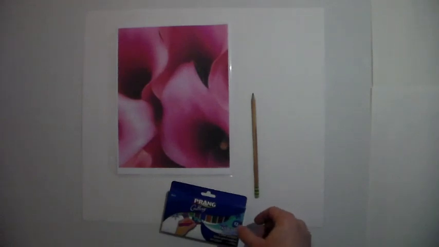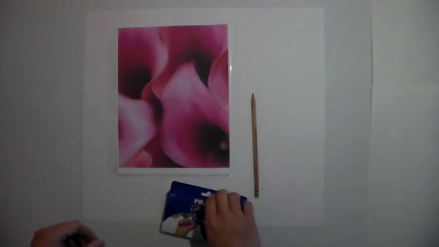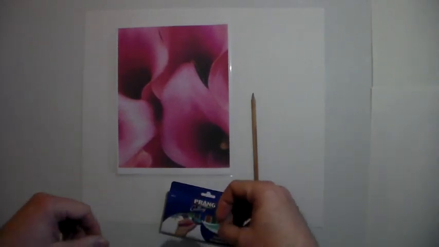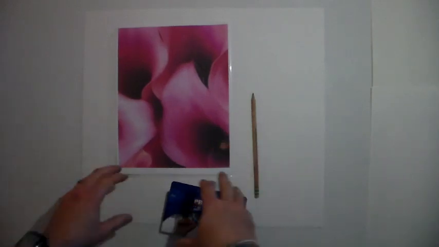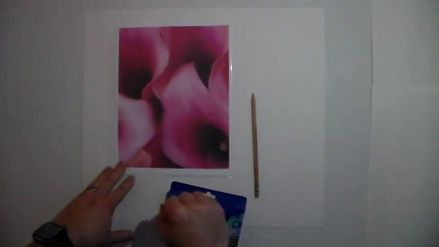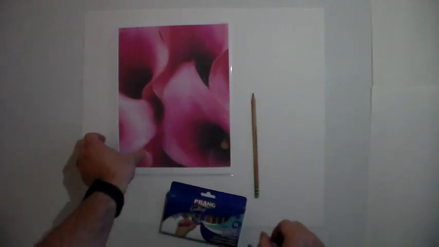I'm going to attempt to do this with my 5th grade class, and this is going to be their introduction into reference images, making sure they know how to consistently follow a reference image, not just go off of memory. There's a reason we have an image, and we're going to use it. So I'm going to set this aside, and set my chalk pastel aside.